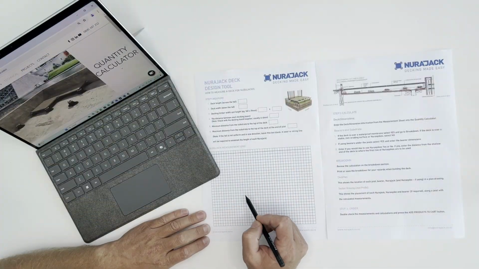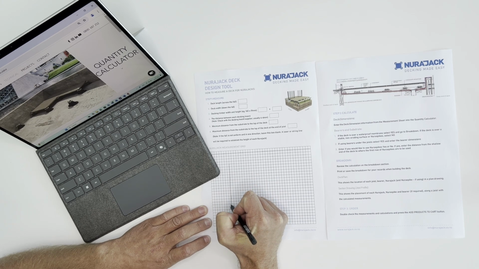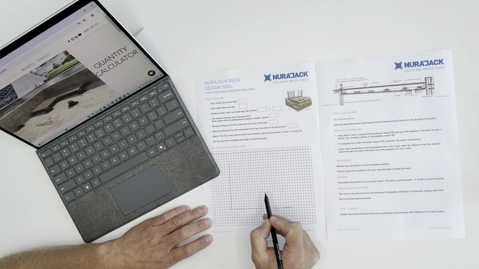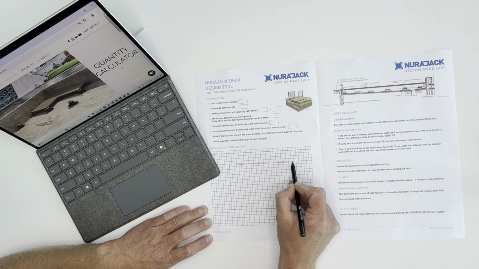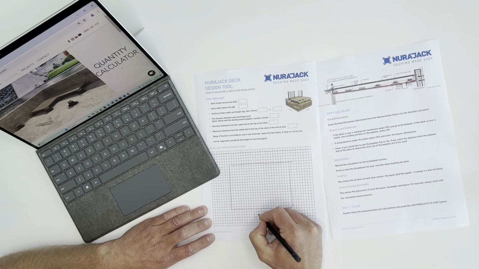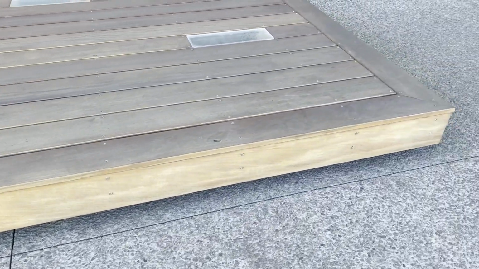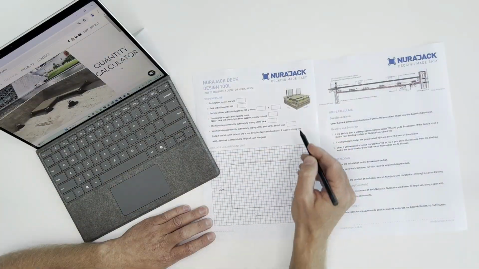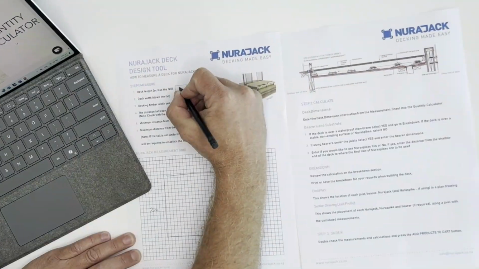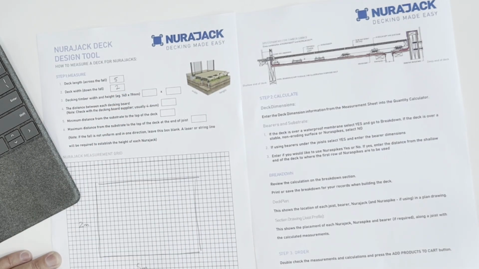Now, using our Nurajack Deck Design Tool, we can draw a plan of the deck that we are going to build on the Nurajack measurement graph. We can mark it out. The deck that we're planning on building is going to be 5 meters in length, which is the measurement across the fall, and then 2 meters in width, which is the measurement down the fall. So we can add those two measurements in here, 5 meters by 2 meters.